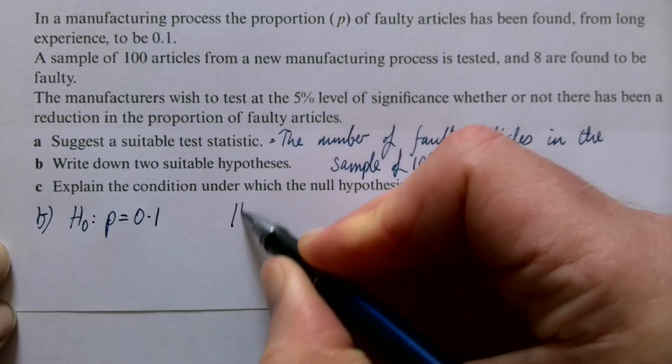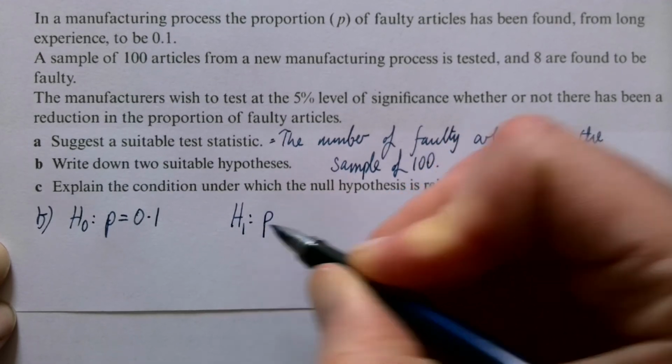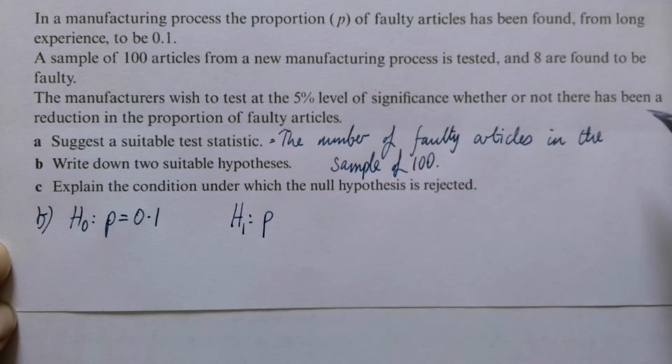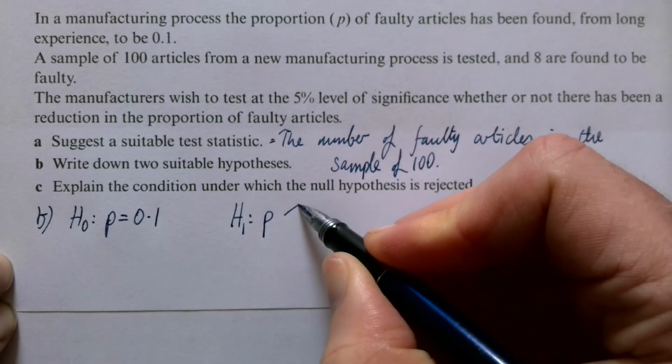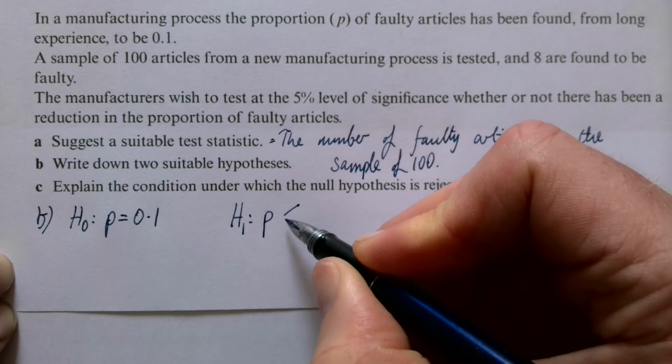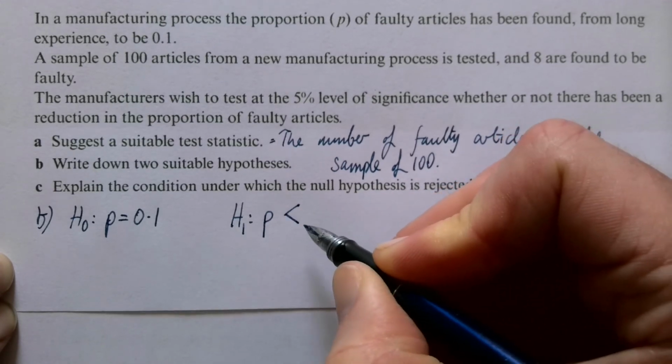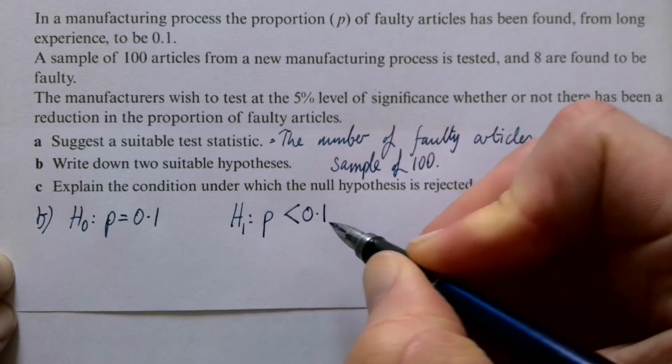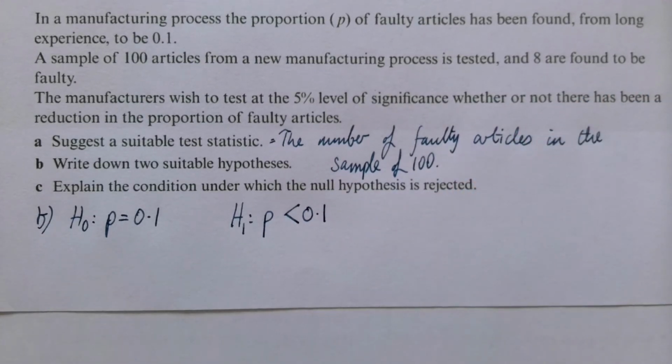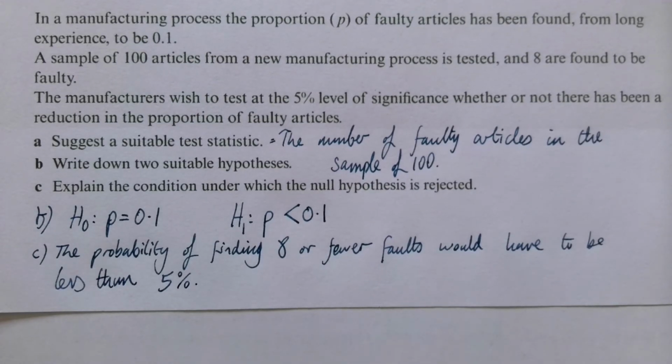Then your alternative hypothesis is that that's no longer true. Now, they're saying whether or not there's been a reduction. So that would be an improvement, wouldn't it? But that still means rejecting the null hypothesis. So a reduction means that the chance of finding a fault would be less than 10% or 0.1. Now the condition under which the null hypothesis is rejected is something along the lines of this. The probability of finding 8 or fewer faults would have to be less than 5%.